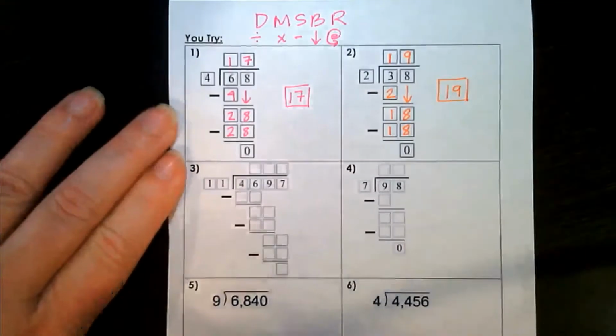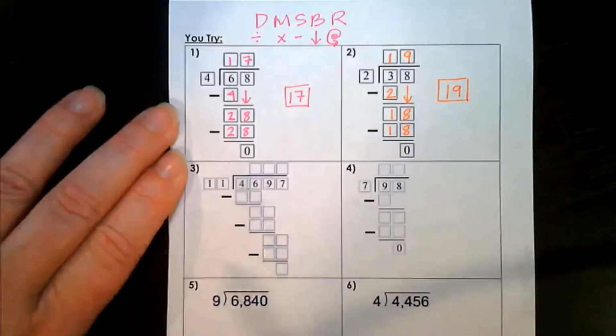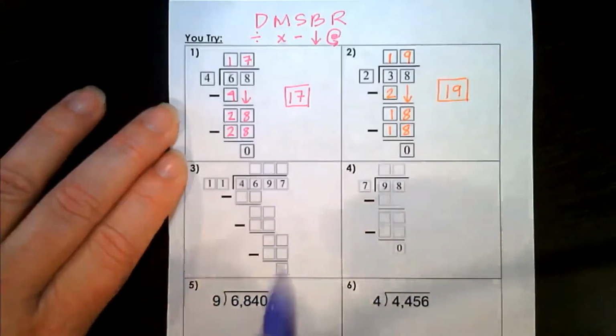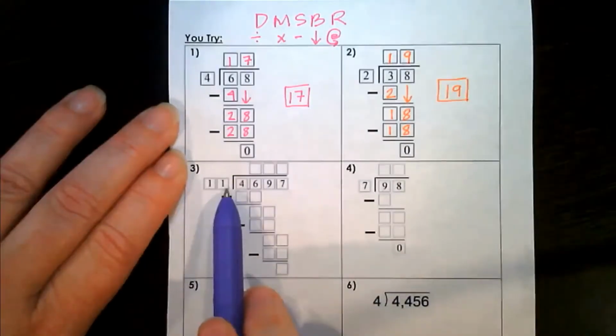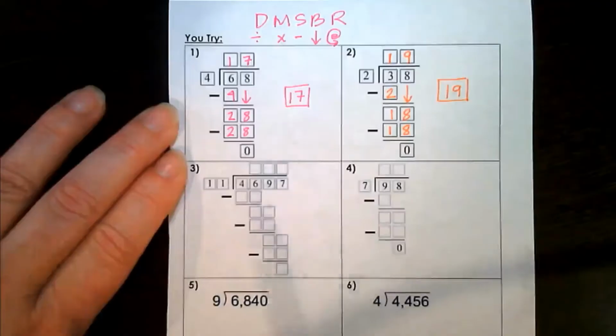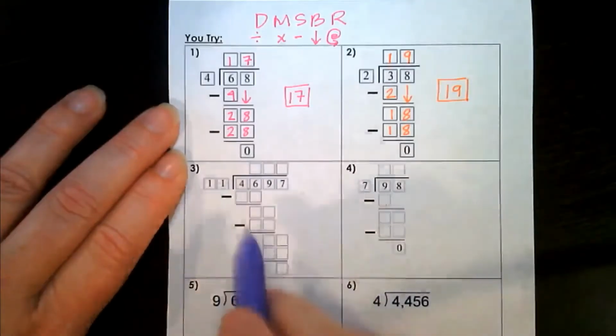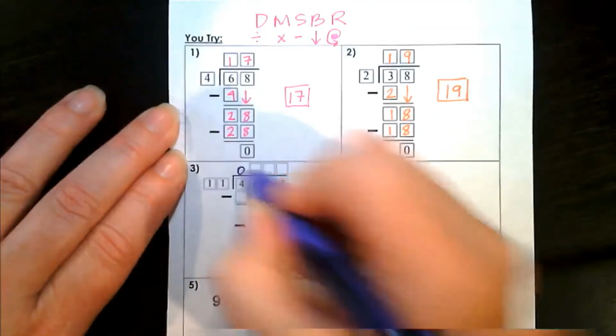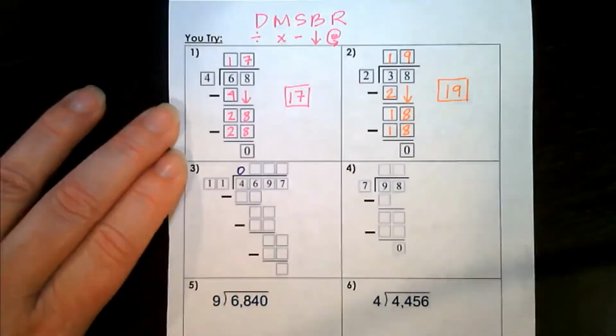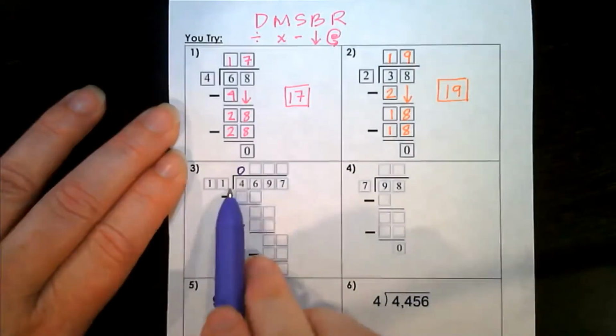Question number 3. Now instead of looking at a 1-digit divisor, we're looking at a 2-digit divisor. Doesn't matter, we can do the same thing. But I do want you to notice that 11 cannot go into 4. If I only have 4 things, I can't make a group of 11. So we put a 0 up above the 4. It reminds us to line up our numbers, and it reminds us that 11 doesn't go into 4.